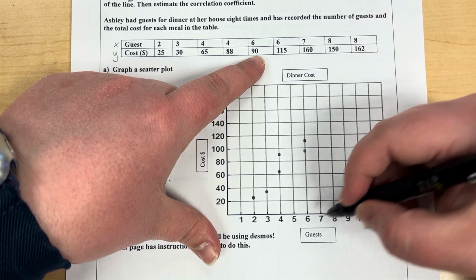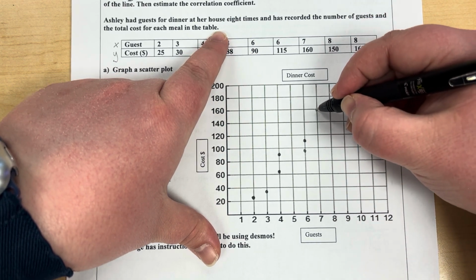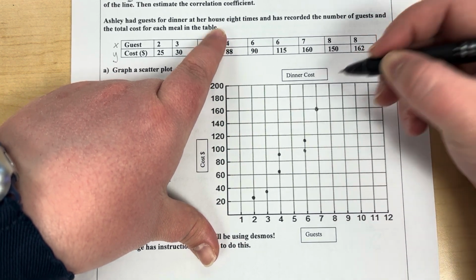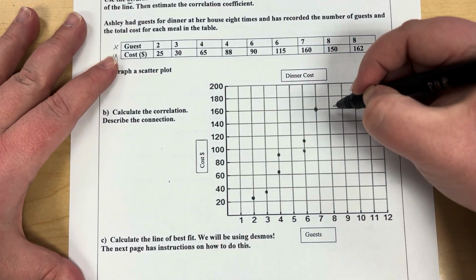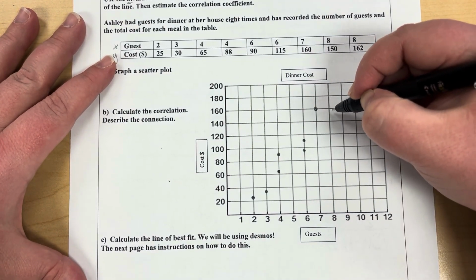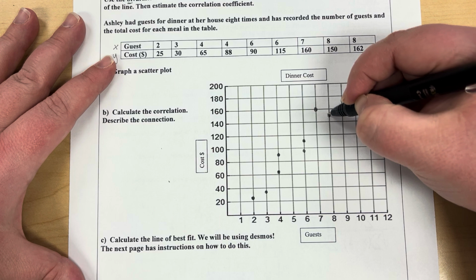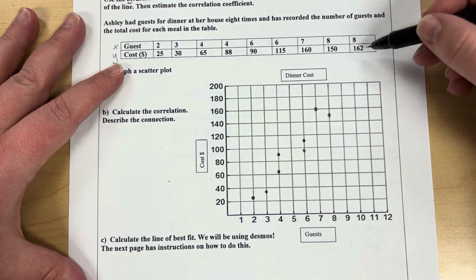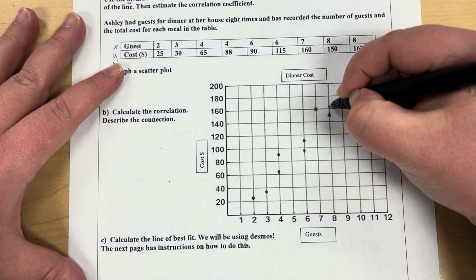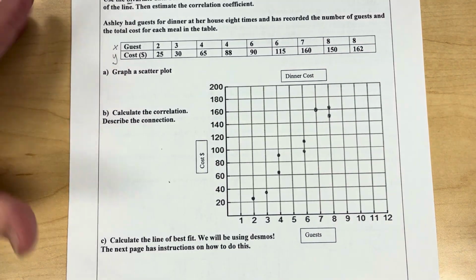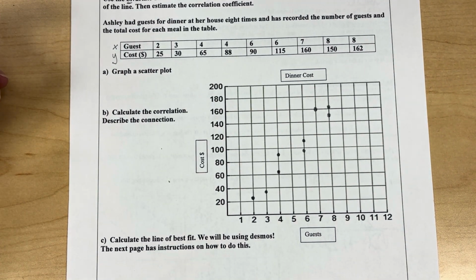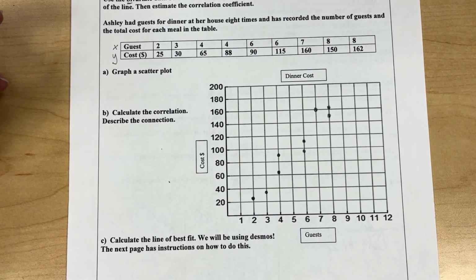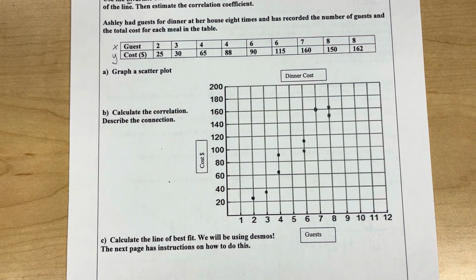7 guests was $160, which is way up here. 8 guests was $150, which is just below $160. And then 8 guests was $162, so just above here. Okay, so there's our scatter plot. Now what I need to do is calculate the correlation and describe the connection. So here is where you would go ahead and use Desmos.